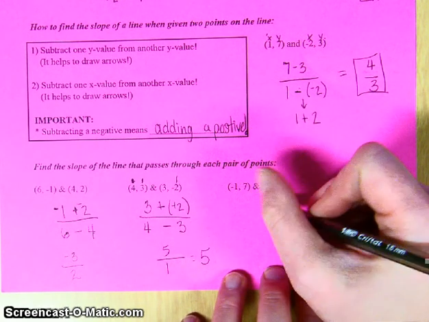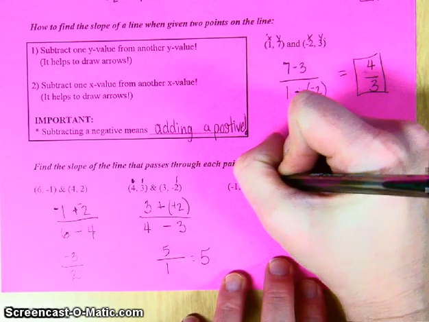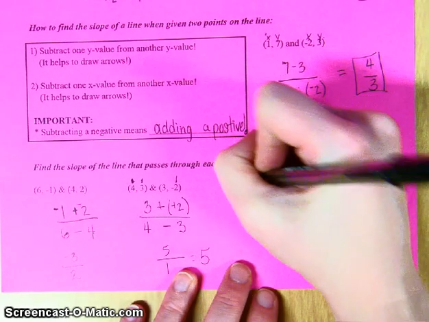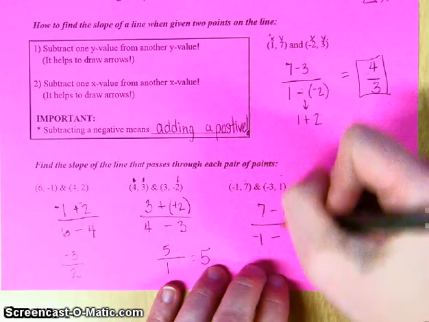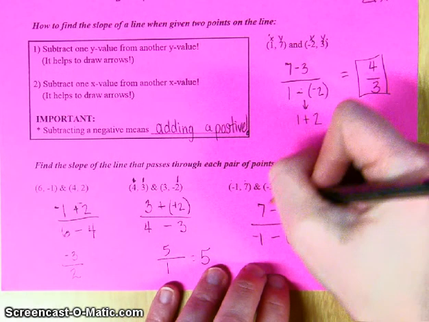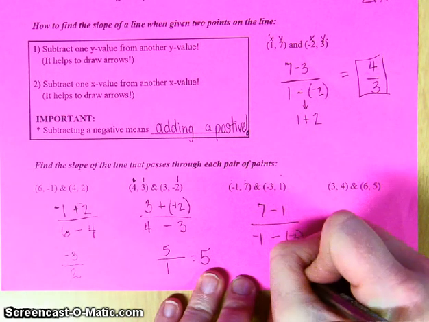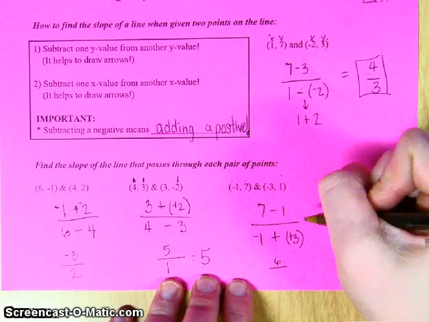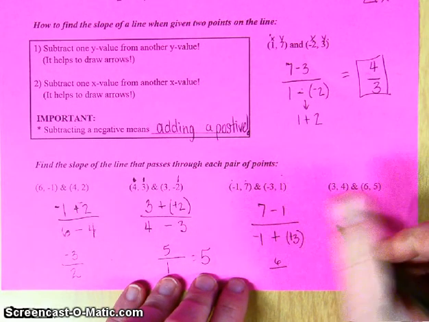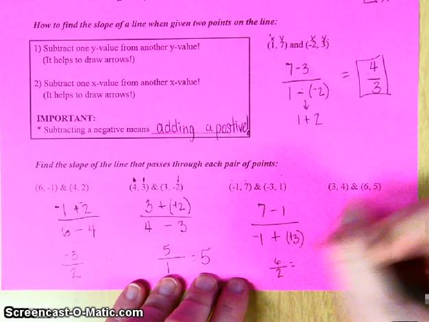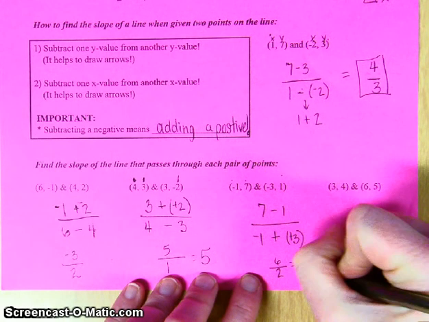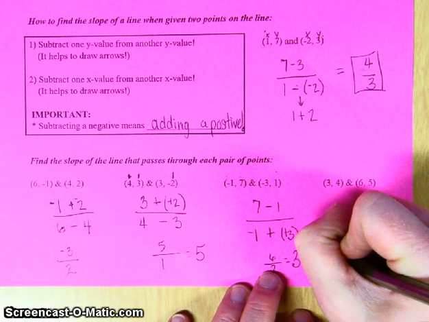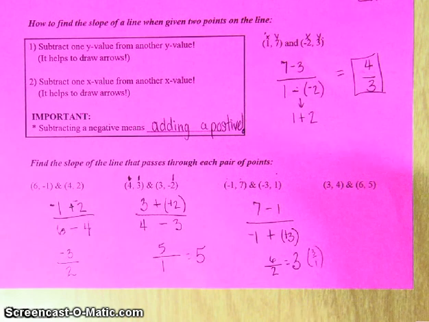Here we've got 7, the y, minus this y, 1, over negative 1, the x, minus negative 3. So 7 minus 1, that's 6. Negative 1 minus negative 3. Kiss your frog, add the opposite. Negative 1 plus positive 3, that's a positive 2. That will simplify to 3. Or if you want to, you could also say it's 3 over 1.